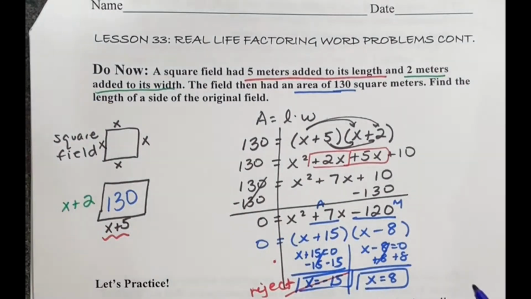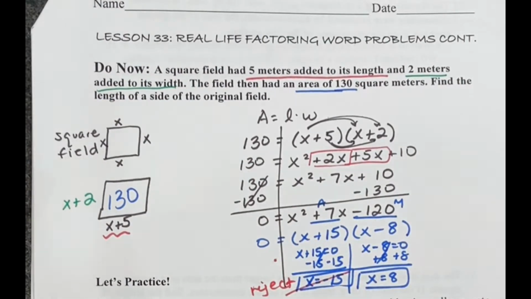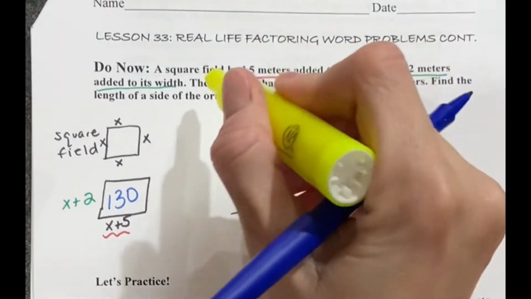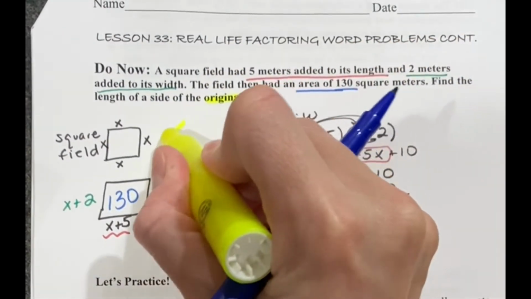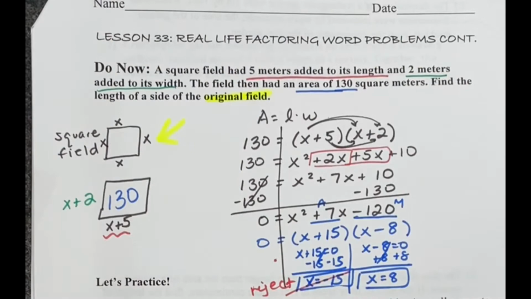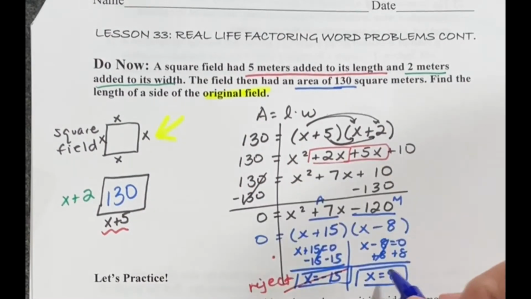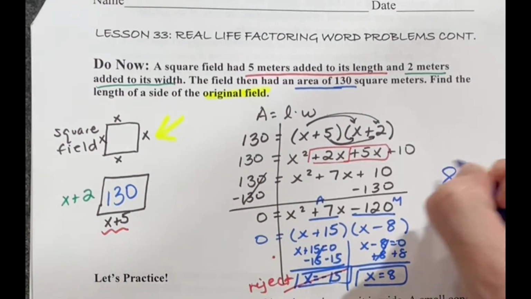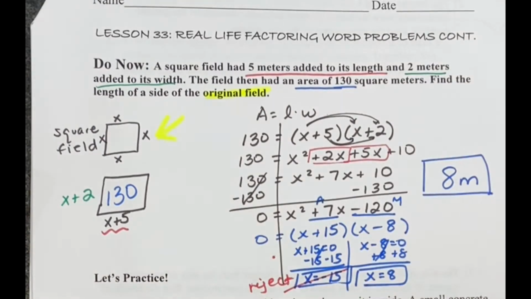and x equals 8. Now, x equals negative 15 gets rejected because it's a negative and you can't have a negative length. And x equals 8 then would be the answer that we're going to use. So we need to go back always and look at what the question is asking for. And it's asking for the length of the original field. Now remember, the original field was our square. And the side of the original field is just x. So it would just be 8 meters.